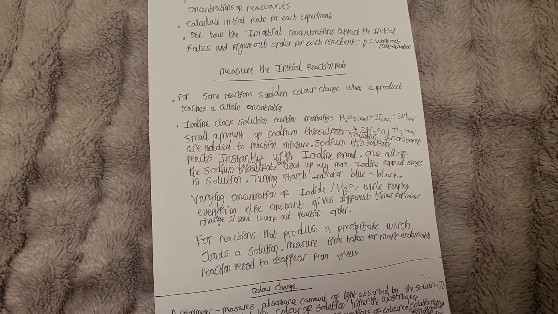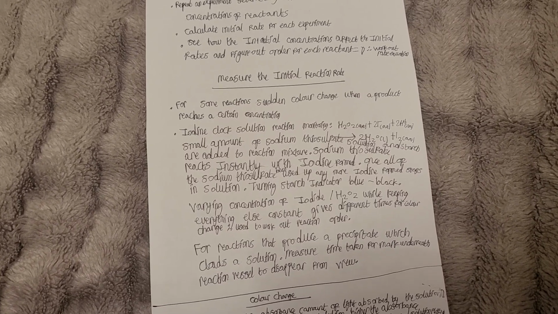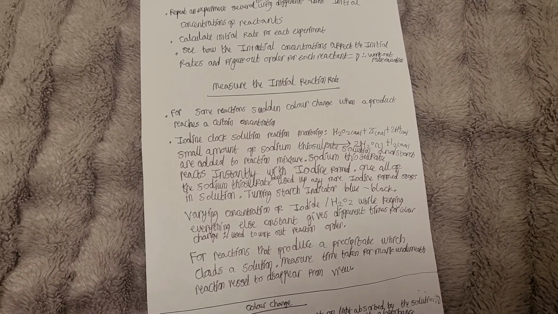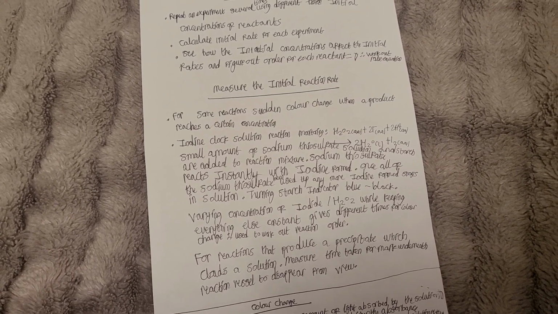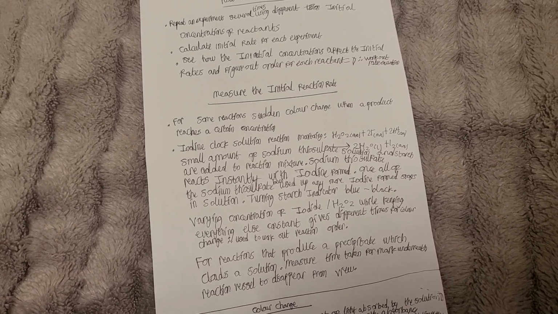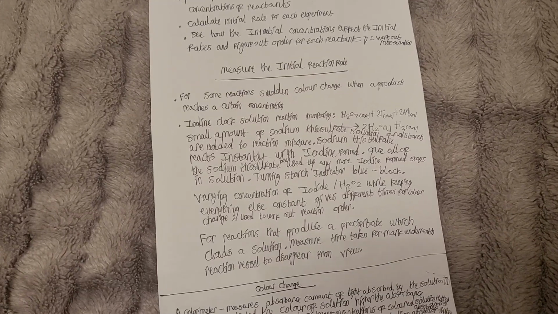Sodium thiosulfate reacts instantly with the iodine being formed. Once all of the sodium thiosulfate has been used up, any more iodine formed stays in the solution, turning the starch indicator blue-black. Varying the concentration of iodide or hydrogen peroxide while keeping everything else constant gives different times for the color change, and therefore this can be used to work out the reaction order.